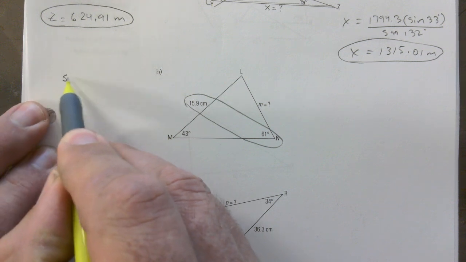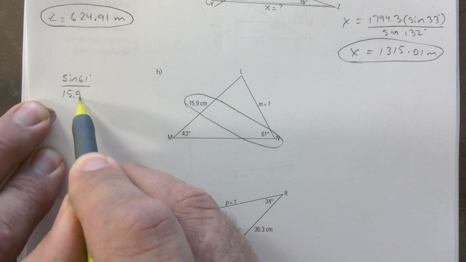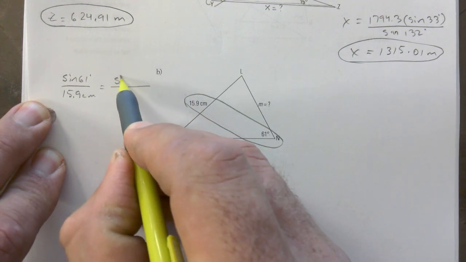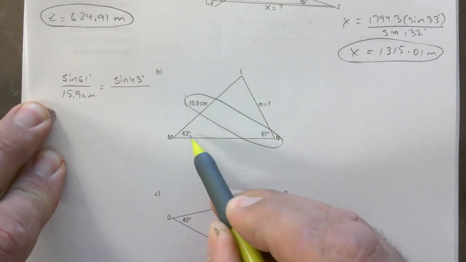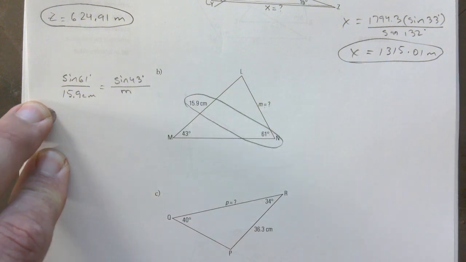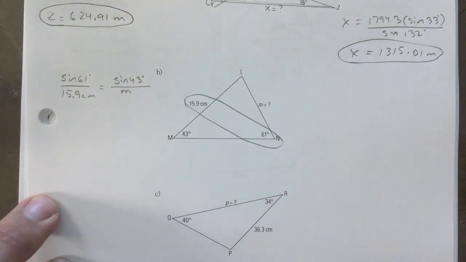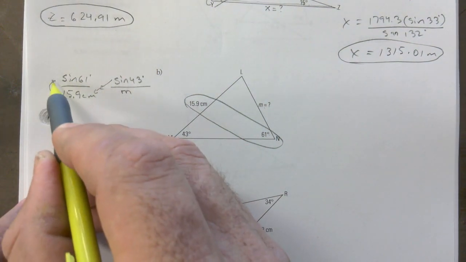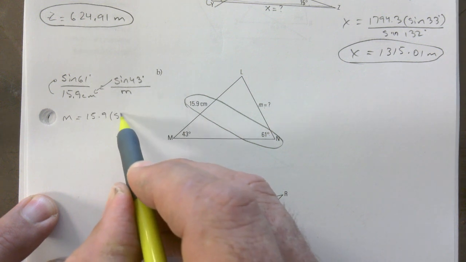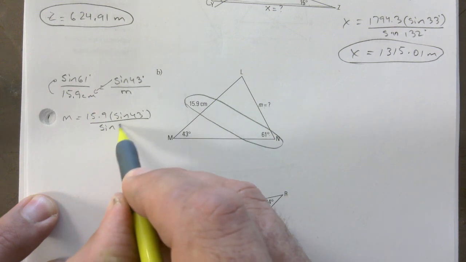So you're going to go sine of 61 over 15.9. And on the other side, you're going to put sine of 43. And the side across from it is m, lowercase m. So make sure that they're always paired up. They should be across each other. Okay, and then you cross multiply and divide. So this gives you 15.9 times sine of 43 divided by sine of 61.